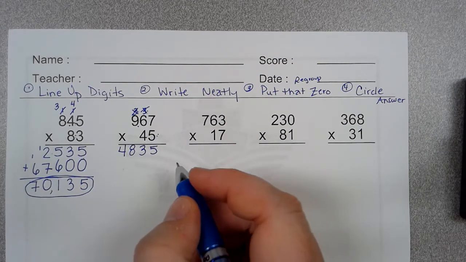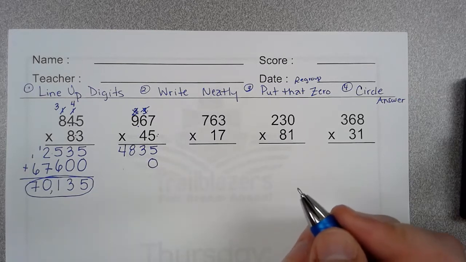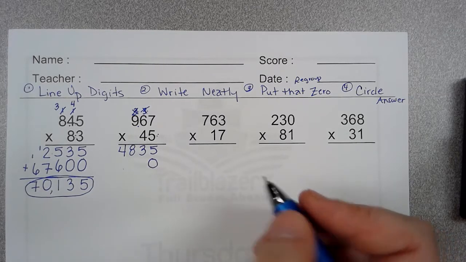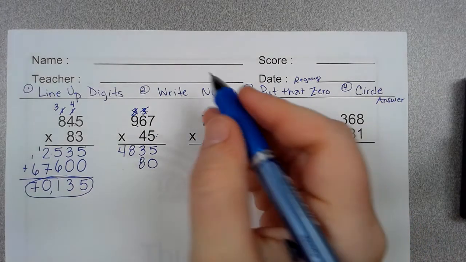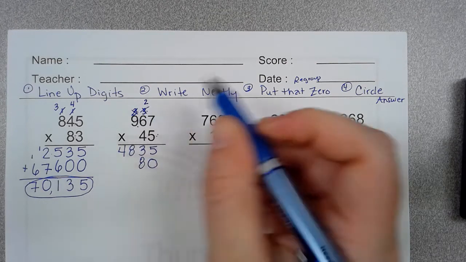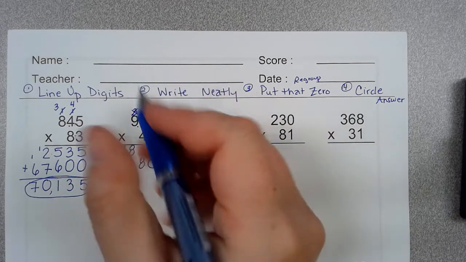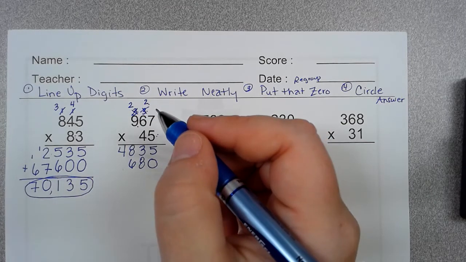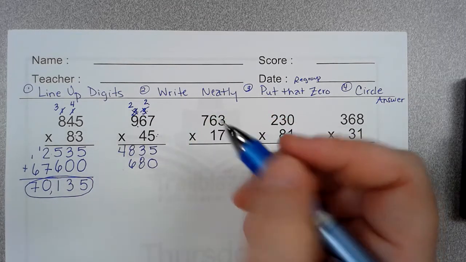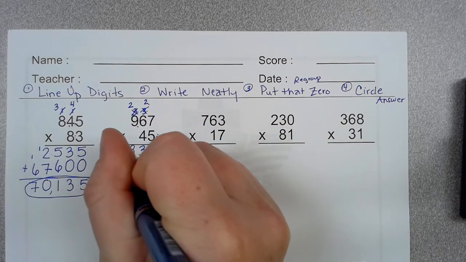Now I'm moving over to my tens place. That means I put my 0 down here. 4 times 7 is 28. I put my 8, carry my 2. 4 times 6 is 24, plus 3 is 26. 4 times 9 is 36, plus 2 is 38.